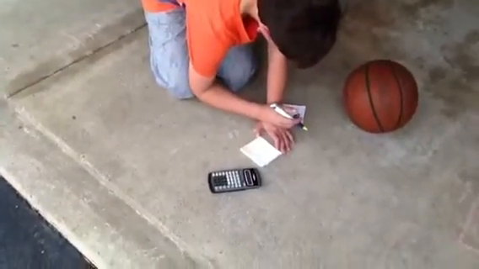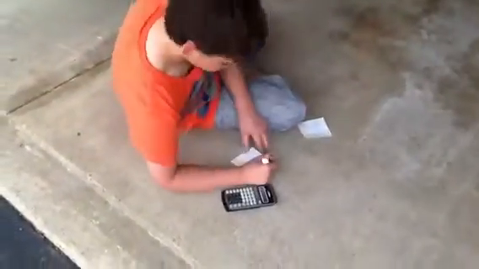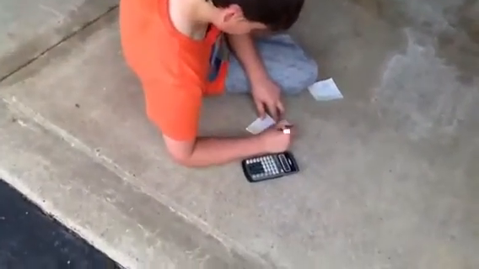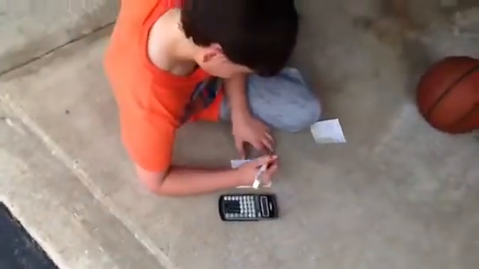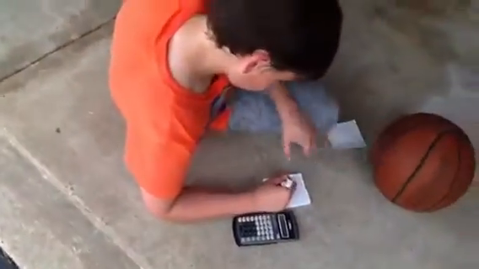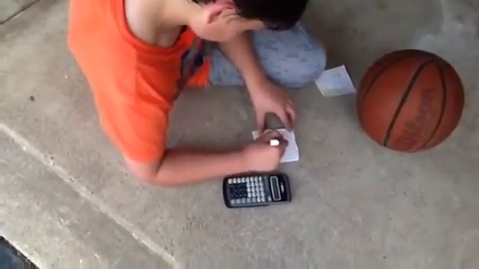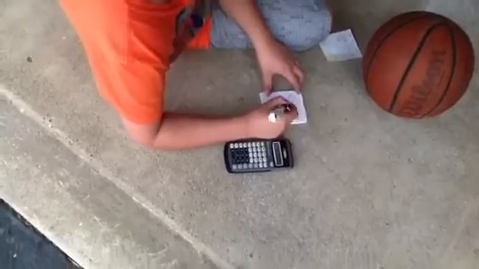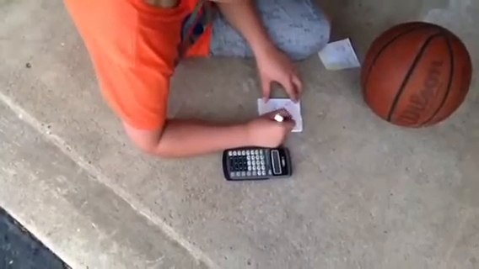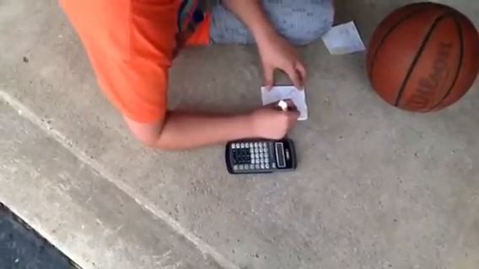Cross multiplying, I have to do 2.80 times 2 and 1 times 5.65.